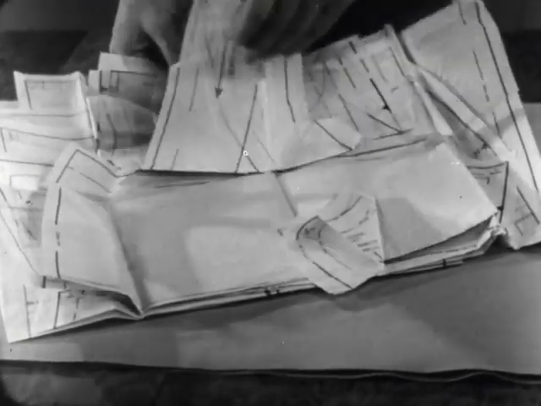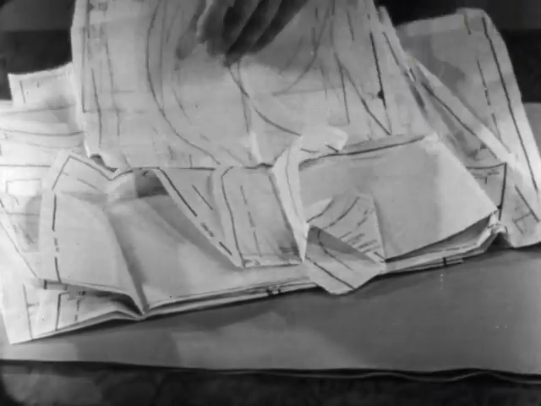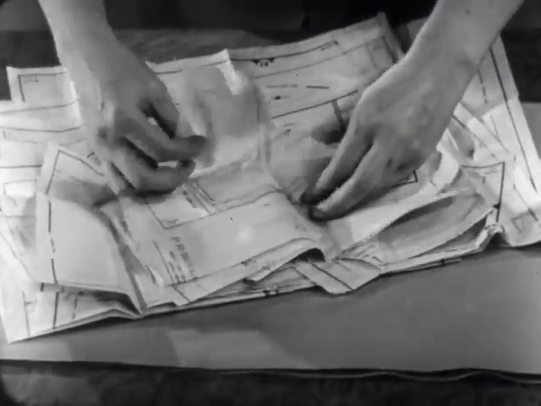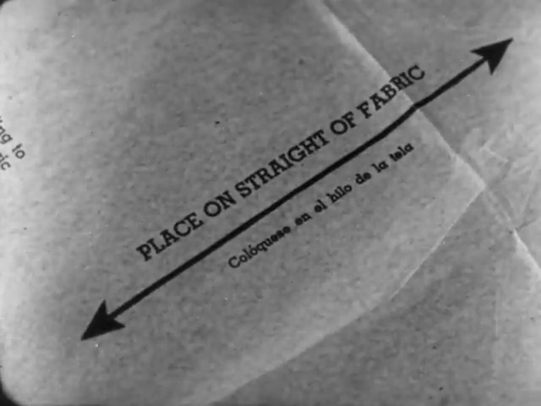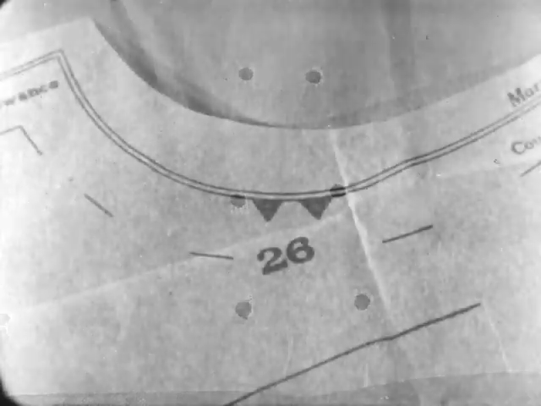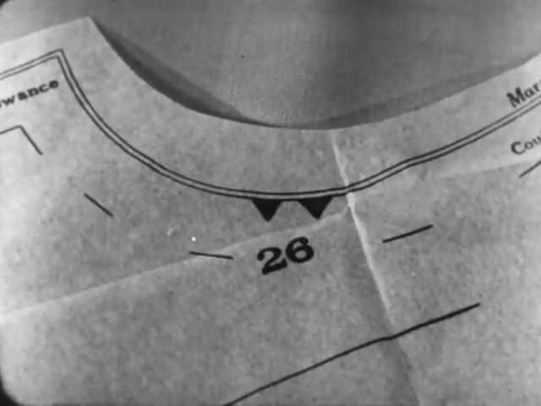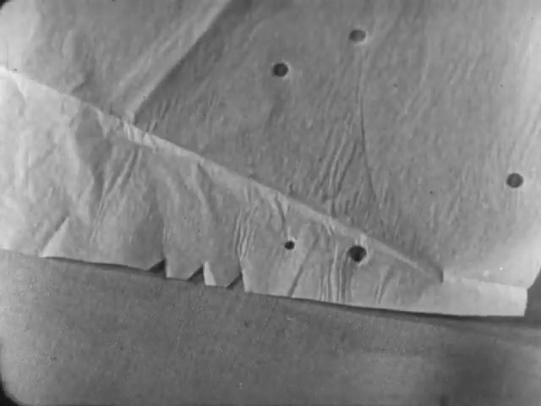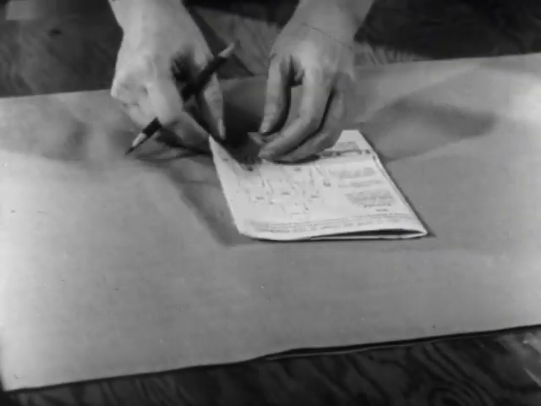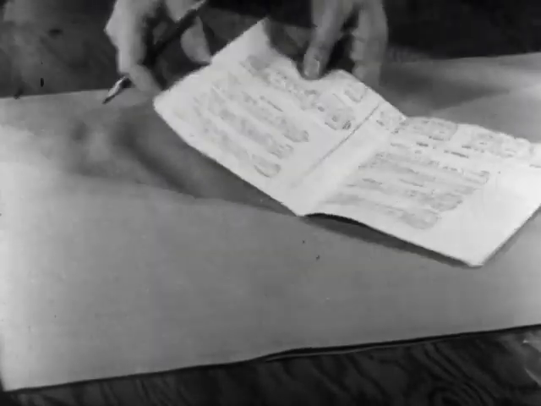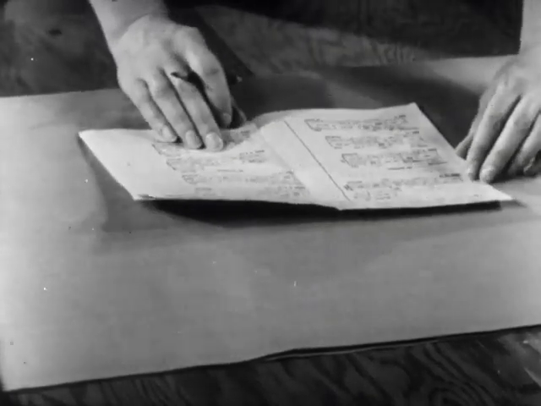And pattern markings may be confusing at first. What does the printed arrow mean? What are the lines of perforations, printed notches and numbers? Both large and small perforations, why? For the answers, which will help you in interpreting a pattern, always refer to the directions enclosed with the pattern.